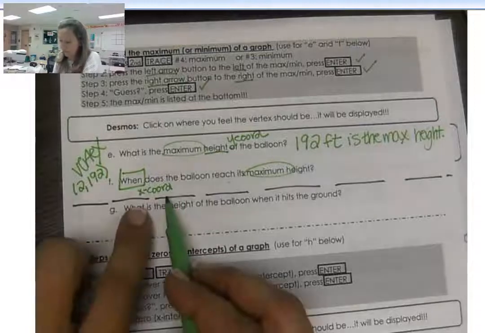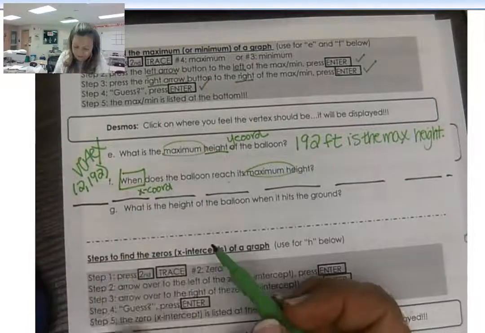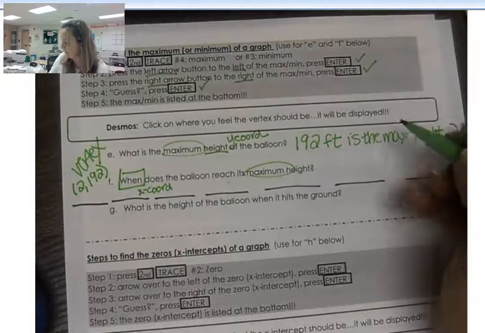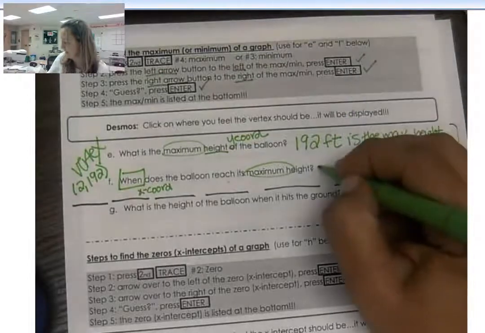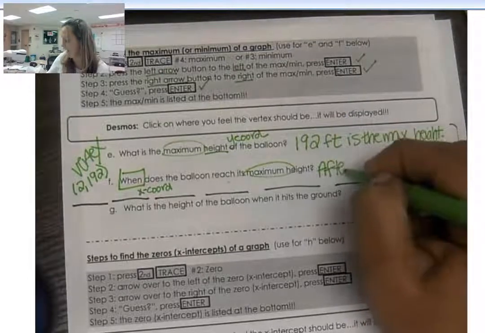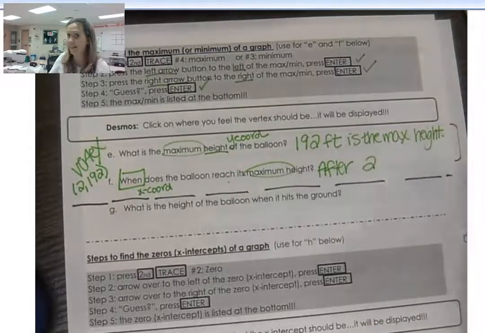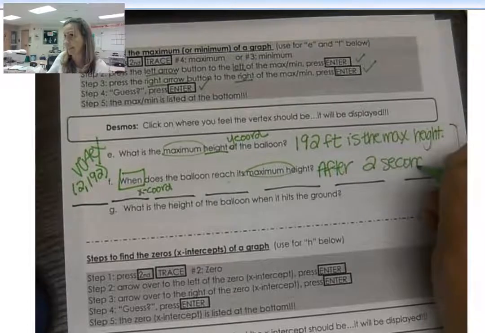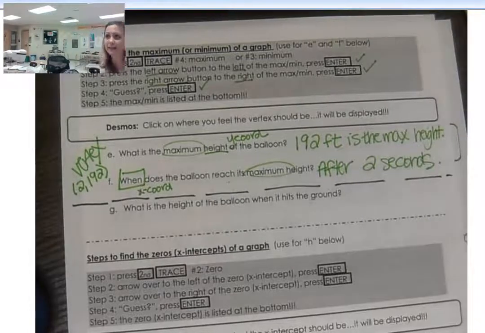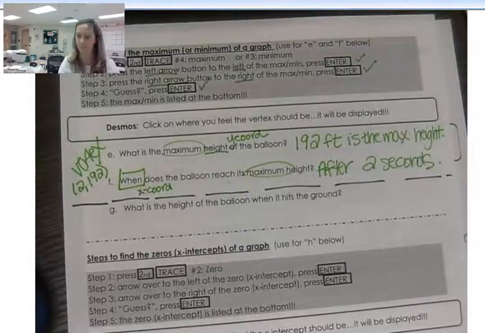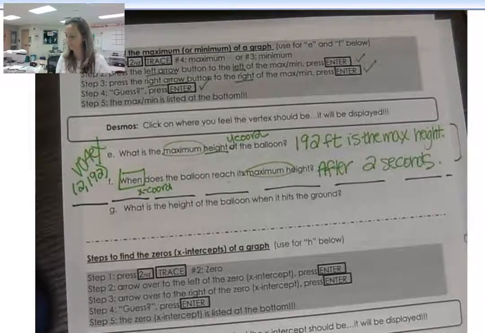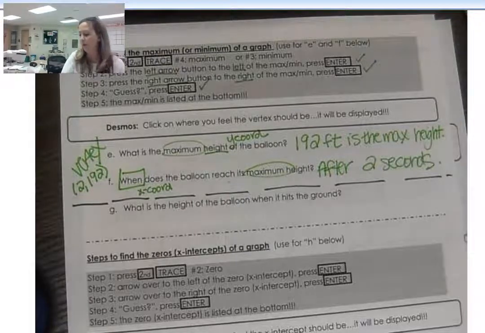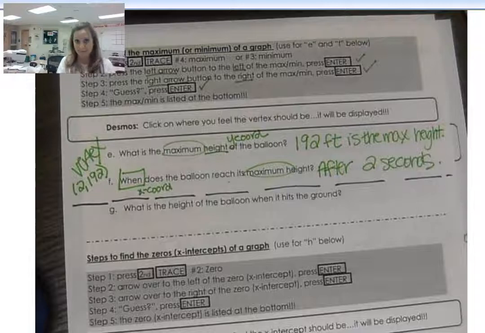So because we have that, the x is 2, when does the balloon reach its maximum height? This would be after 2. And then I believe the original problem said that the time was being measured in seconds. So it would reach its maximum height after 2 seconds. Okay. So that's how we find the maximum or minimum, you do the same thing, go to the left, to the right, etc.